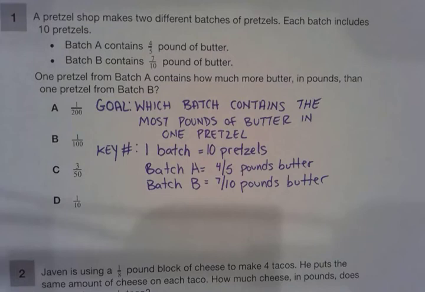Number one, a pretzel shop makes two different batches of pretzels. Each batch includes 10 pretzels. Batch A contains 4/5 pound of butter. Batch B contains 7/10 pound of butter. One pretzel from batch A contains how much more butter in pounds than one pretzel from batch B?